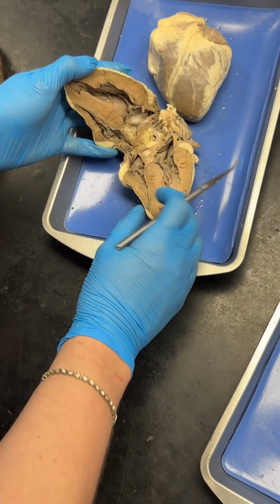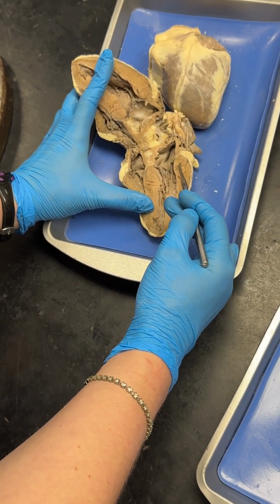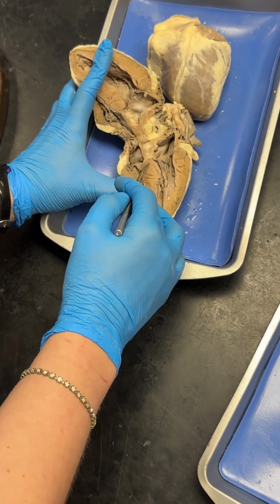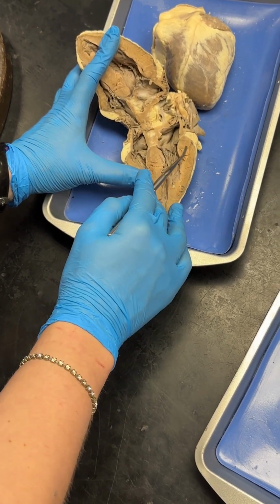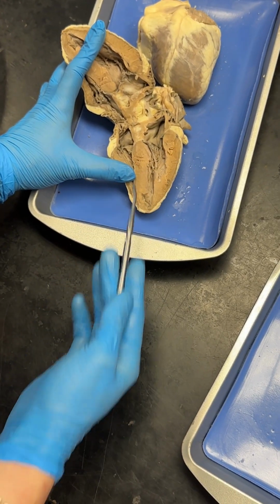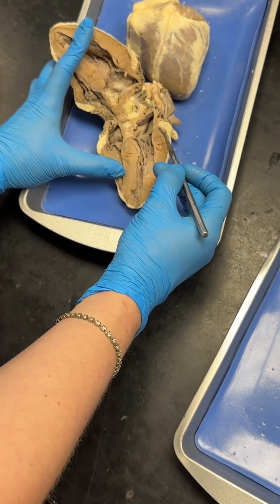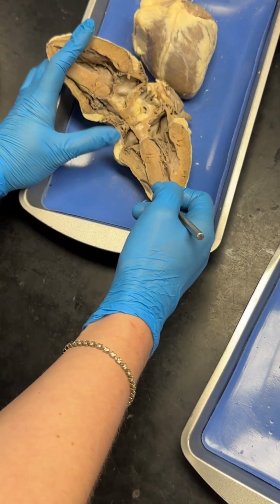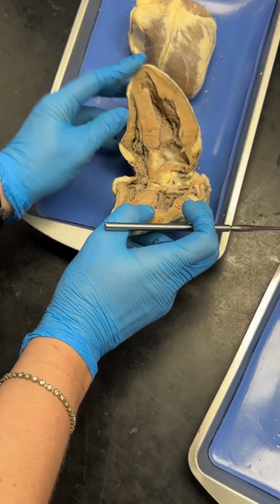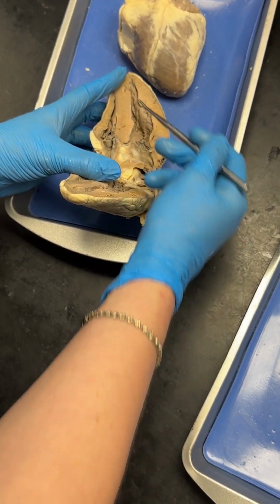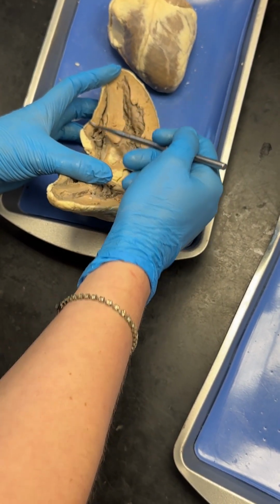And now that we've got this heart opened up, your left side is going to be the one that has the nice thickest walls. So this left ventricle is going to be the largest chamber of the heart because it needs to pump the blood out of the aorta and to all of the rest of the body, so it really needs a lot of that muscular pressure behind it. Then the right ventricle is going to be on the other side. And if we look at it from this direction, again, look for those nice thick walls. So looking at it from this direction, this is the left side of the heart, and this is the right.